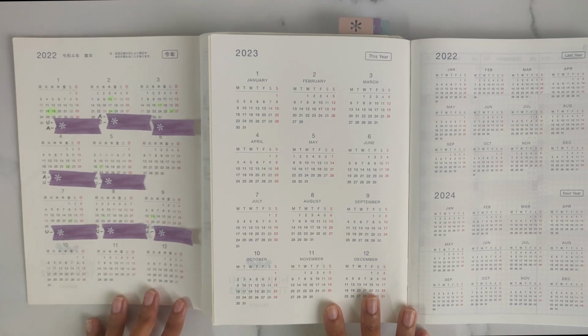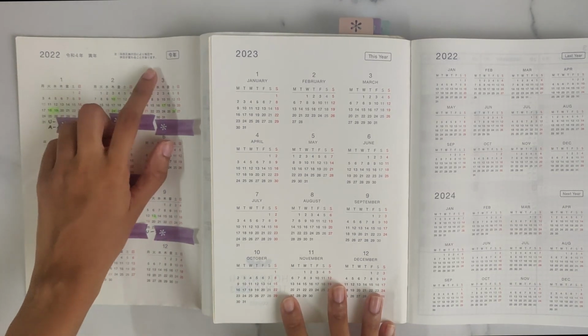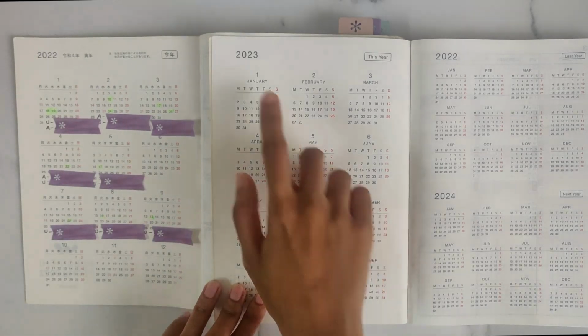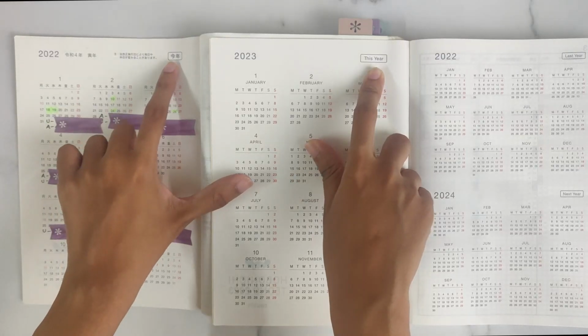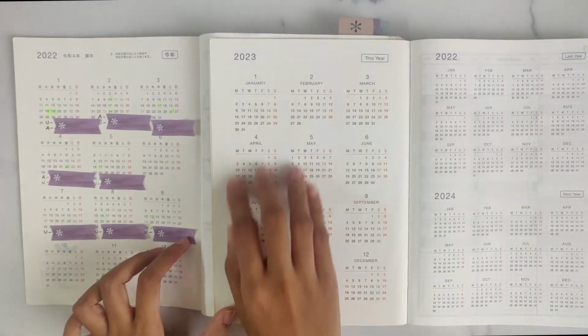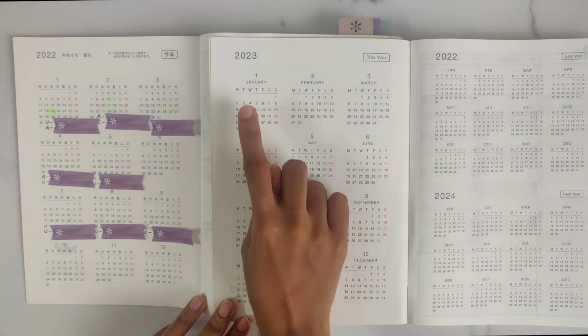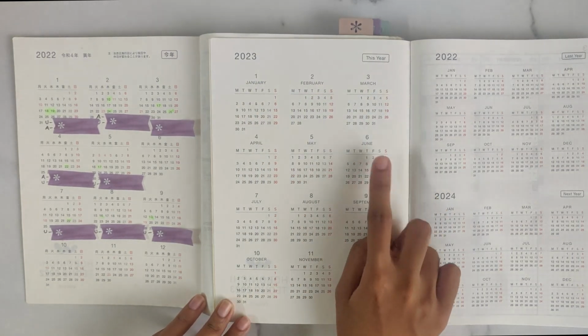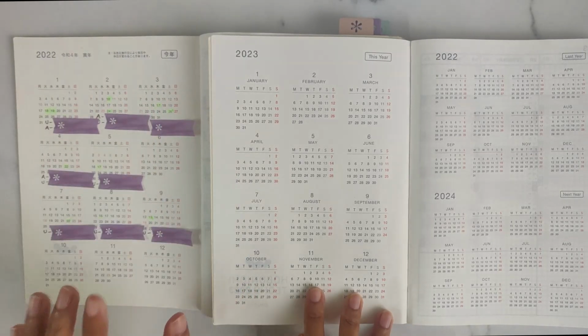Now when we come to the yearly spread, you can see that a lot of things are not there, like all this writing that is there is not there on the English one, and here we have the translation, this year, clearly given. And as far as all the months that are given over here, it is important to note that all the names of the months have been given in English, which is clearly not present in the Japanese version. They are just numbered over here.